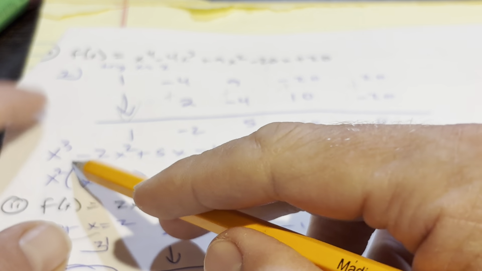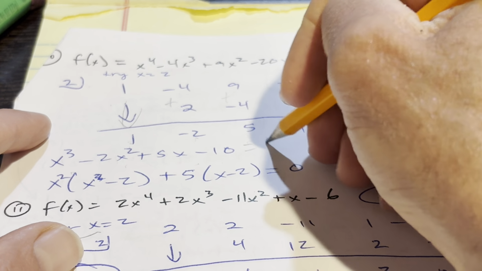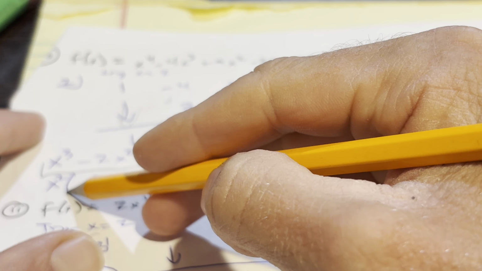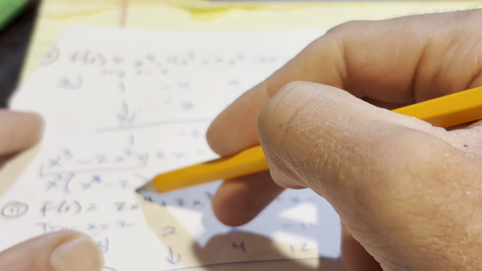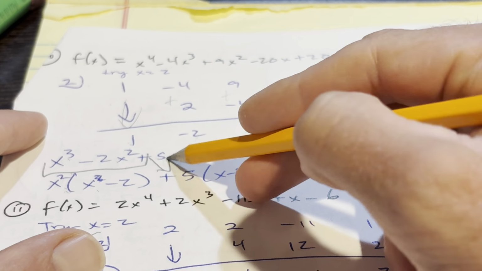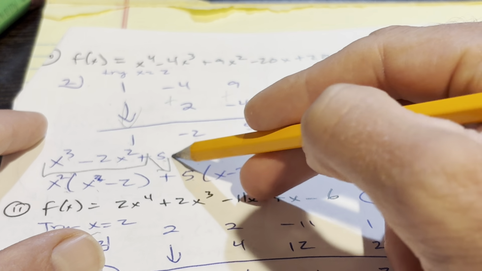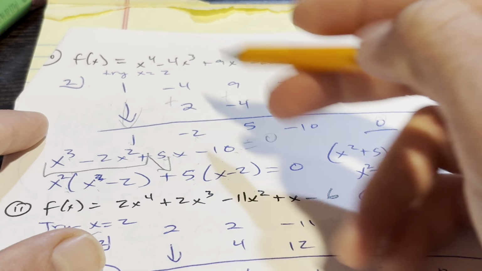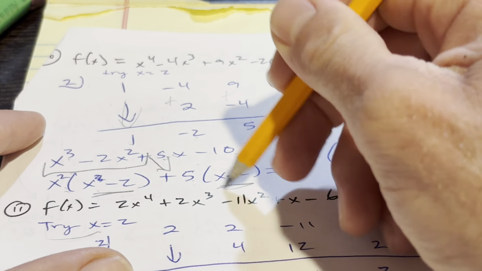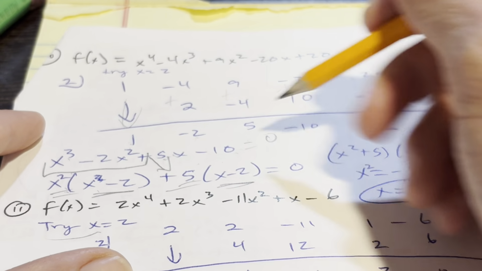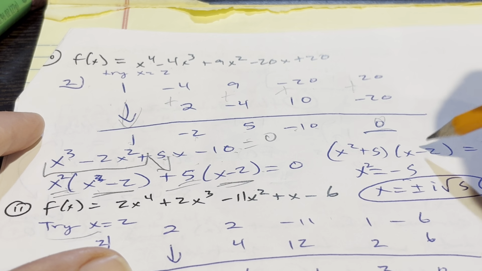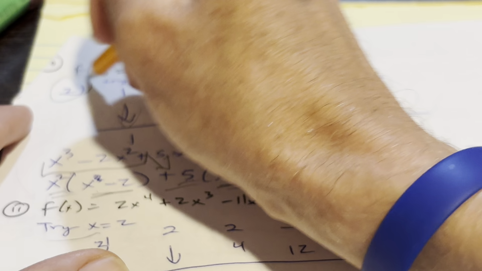So this works by factoring by grouping. Check this out. What do those two have in common? x squared, leaving me with x minus 2. Always bring down the sign in the middle. Divide those two terms by 5. 5x divided by 5 is x. Negative 10 divided by 5 is a negative 2. Oh my gosh, I see the same thing twice. So I have x squared plus 5 in one parenthesis and x minus 2 in another parenthesis. That's why I say x equals 2 twice. x equals 2 there, and then initially there.